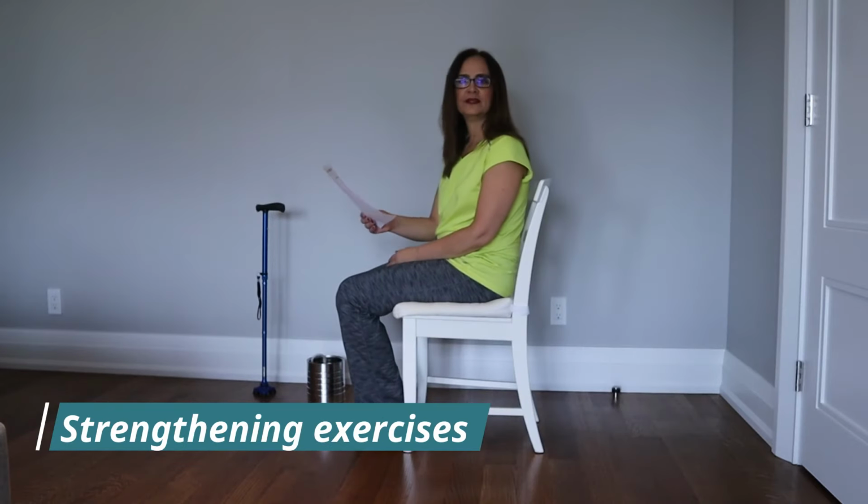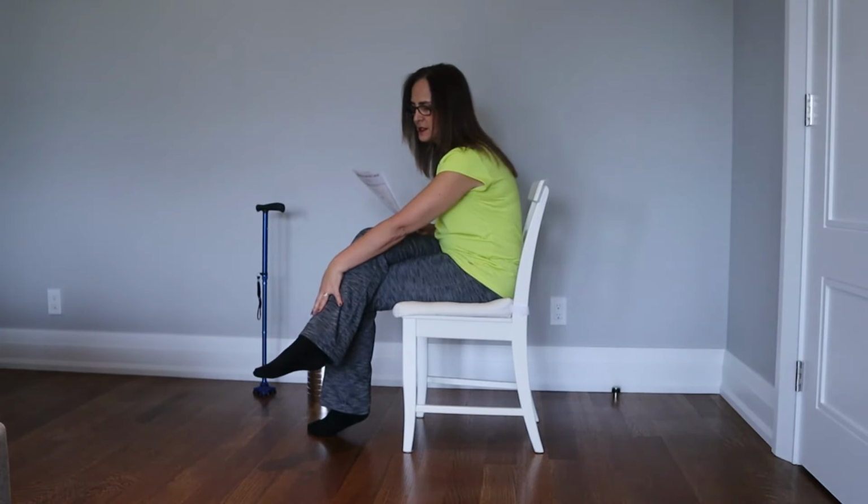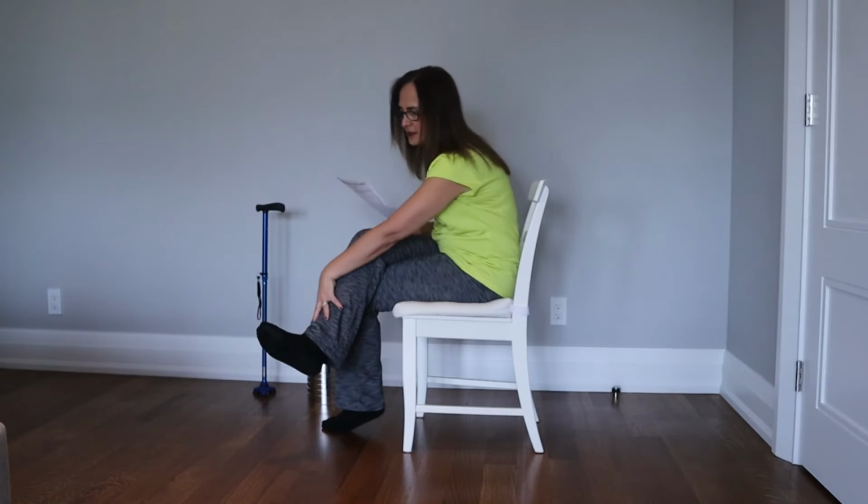So now for the strengthening exercises, we need to strengthen these muscles in the front of the leg. They are the weak muscles. So how do we do this? And especially it's hard if you don't have any movement to do this. It's going to be hard to strengthen them.